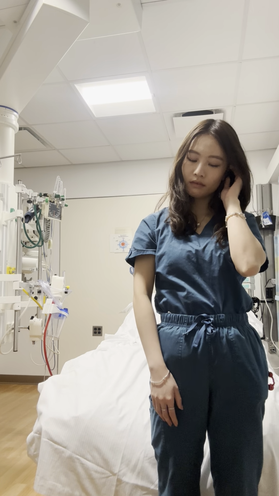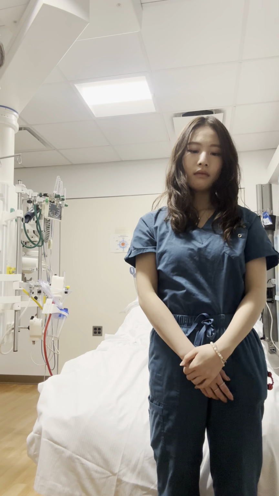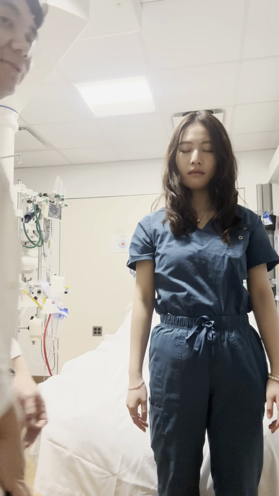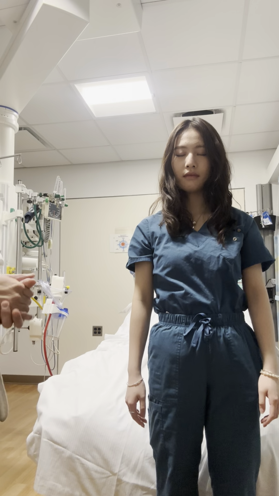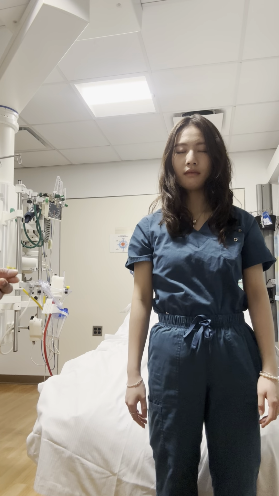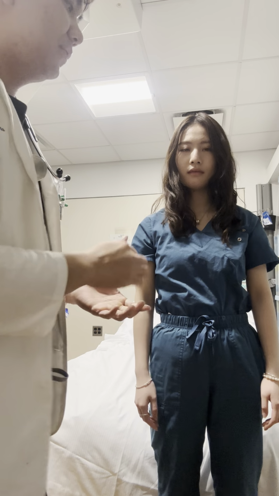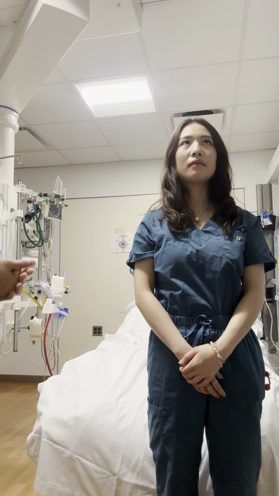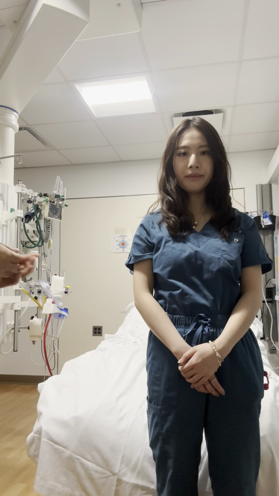Okay, so there's no unilateral drift. There's good balance, and now you're just gonna close your eyes, and then keep your arms straight, your hands down, and wait for 15 seconds again. Okay, so there's no unilateral drifting, arms are straight, so that's within normal range. The pronator drift is normal.